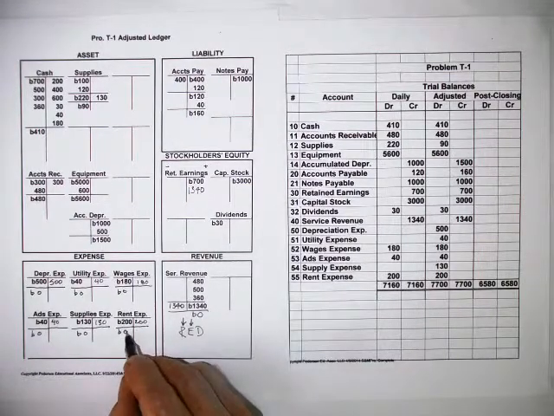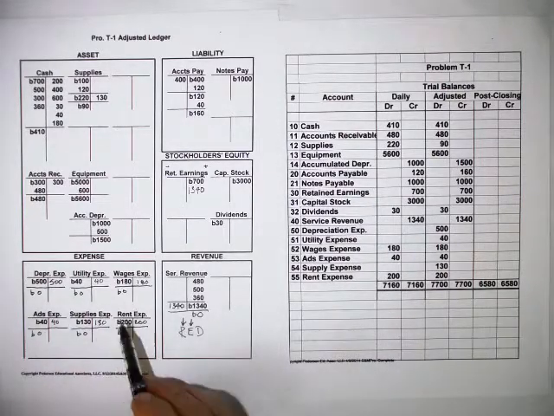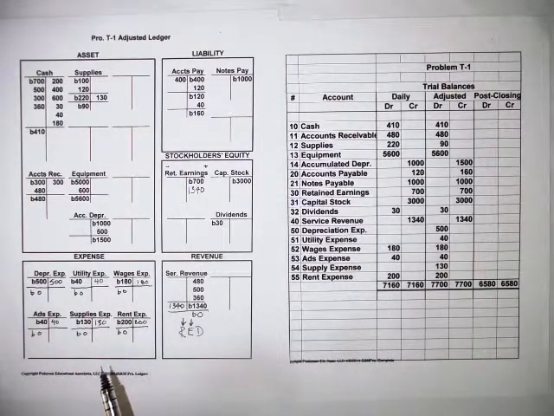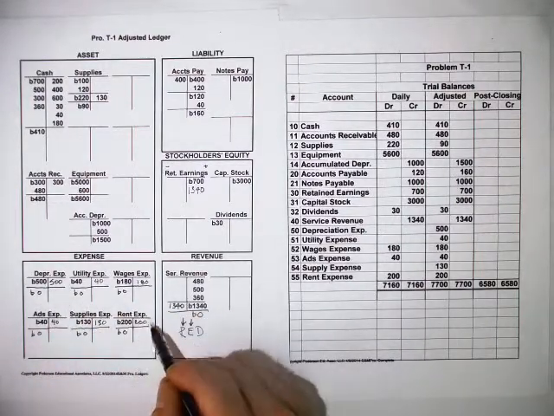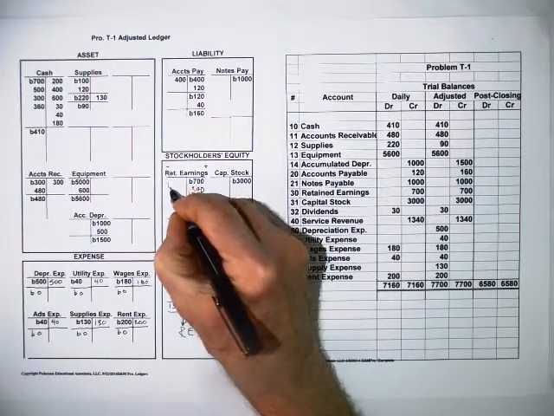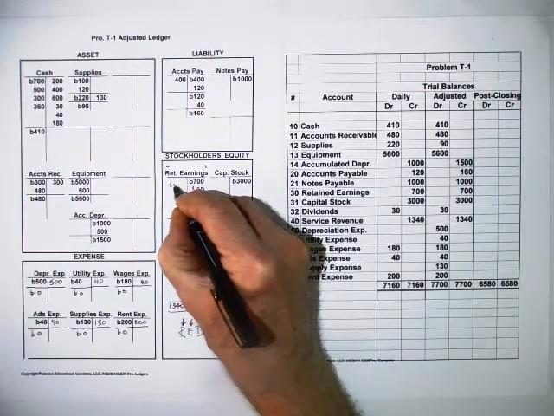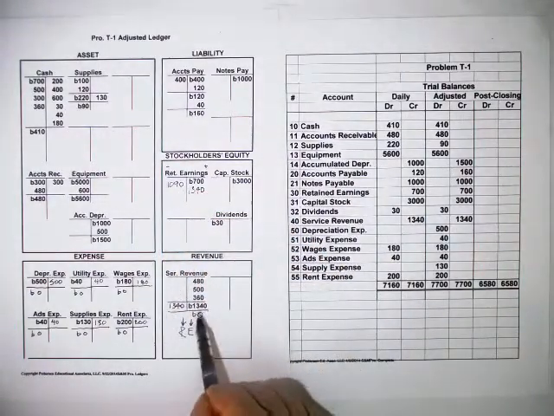Now these are all credits. So we're going to make a compound entry and enter the number on the debit side of retained earnings. So we're going to add up all of our expenses, and you can see from the income statement it came out to be $1,090. So we've now credited $1,090. We're going to debit retained earnings for $1,090. All right. So now what we've done is we've closed out the revenue and the expense accounts.